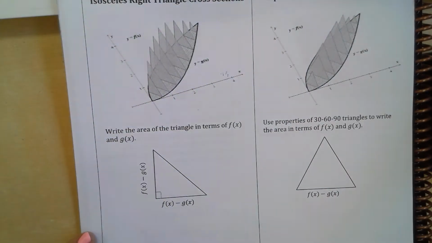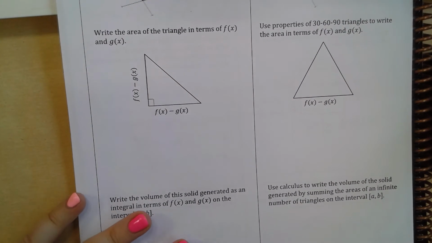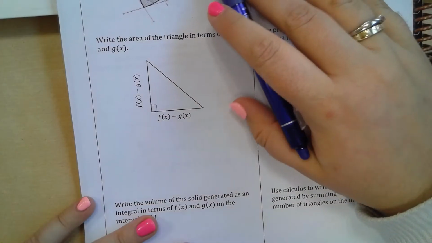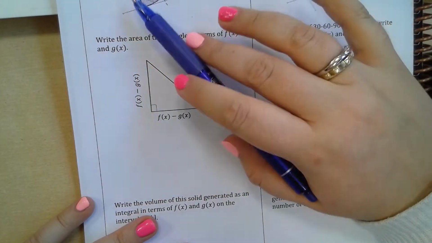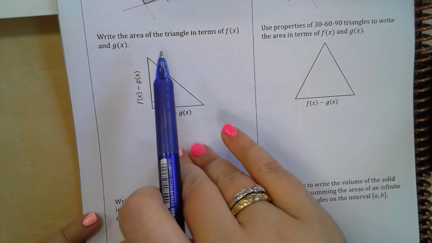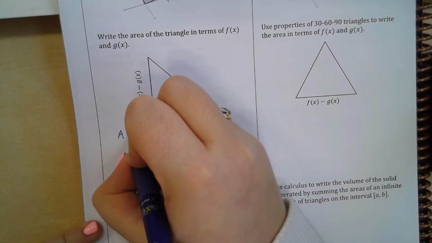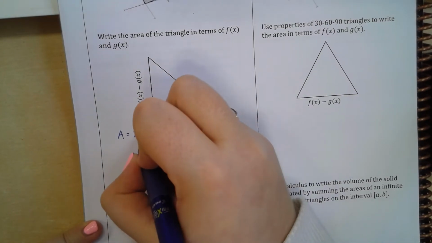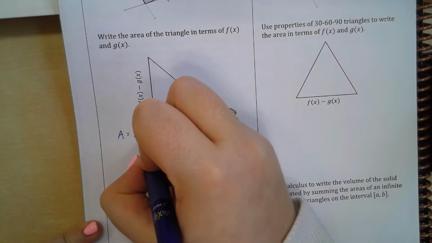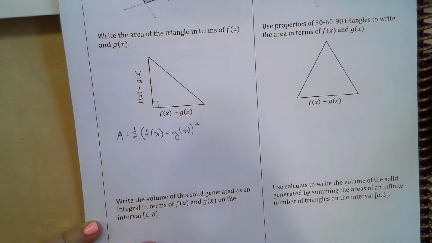So with our isosceles right triangle, we want to first, like we've been doing before, write the area of the triangle in terms of f of x and g of x. So this is f of x minus g of x, this is f of x minus g of x. They're the same, right, because it's isosceles. So our triangle area is going to be equal to 1/2 the base times the height, which is just f of x minus g of x quantity squared.